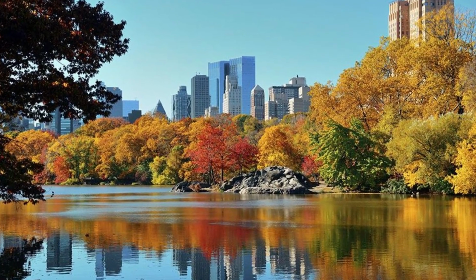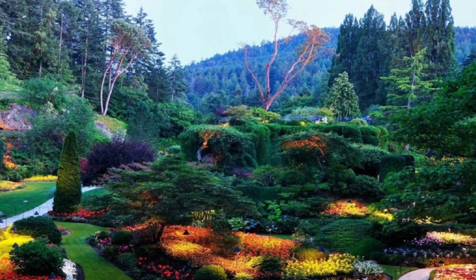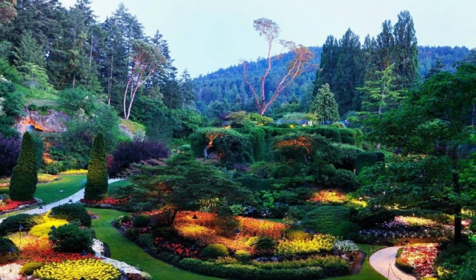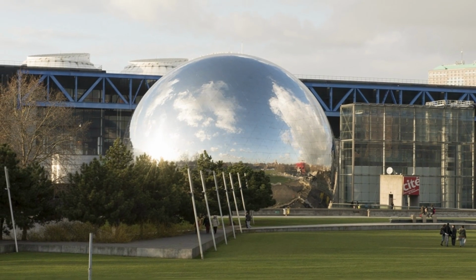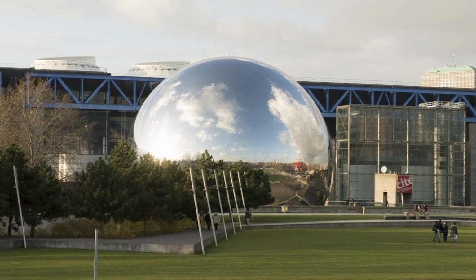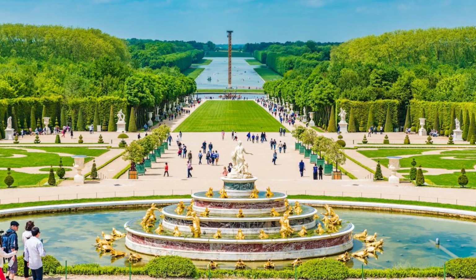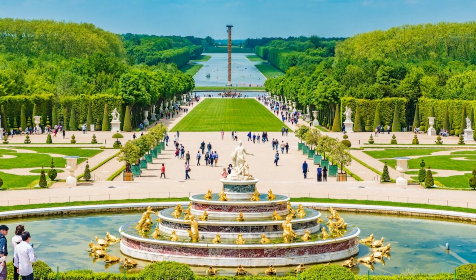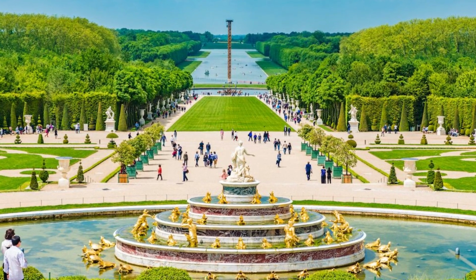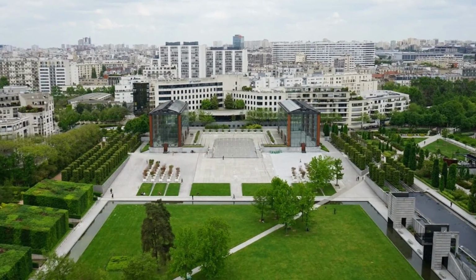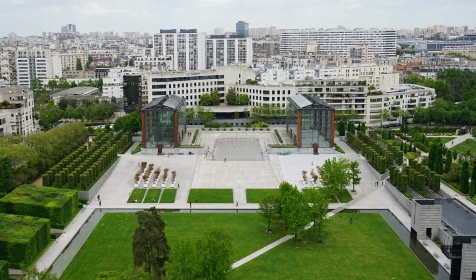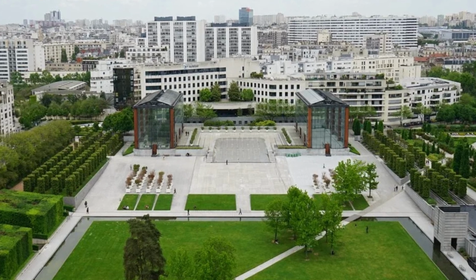Diamond shapes are often found in the landscape design of parks and gardens. Here are some examples. Parc de la Villette. Part of the alleys and flower beds have diamond or rhombus shapes, creating a modern geometric design. Versailles Gardens. Classical French gardens often use diamond and rhombus patterns in flower beds and paths. Parc André Citroën. Some lawns and water features have diamond shapes for visual symmetry and aesthetics.